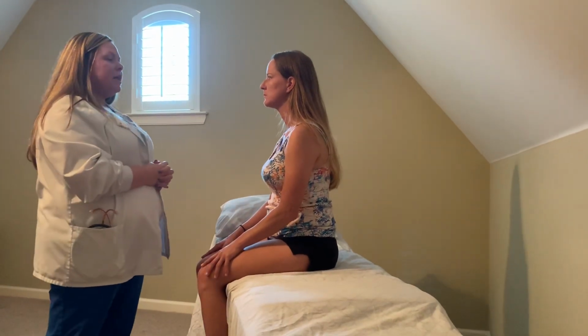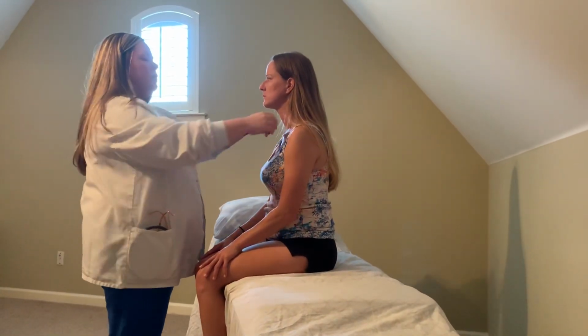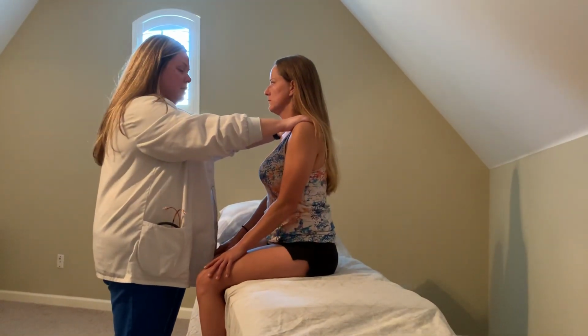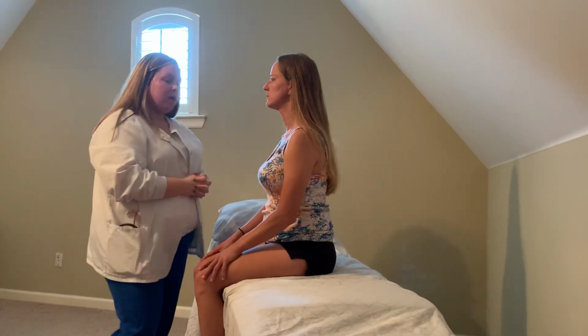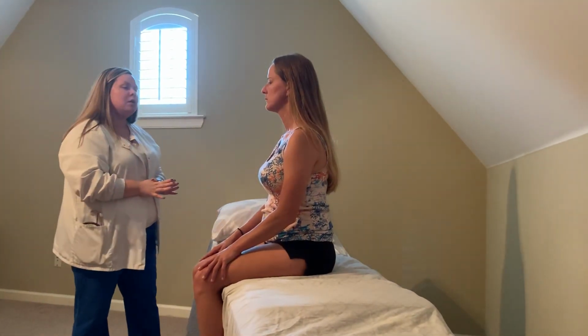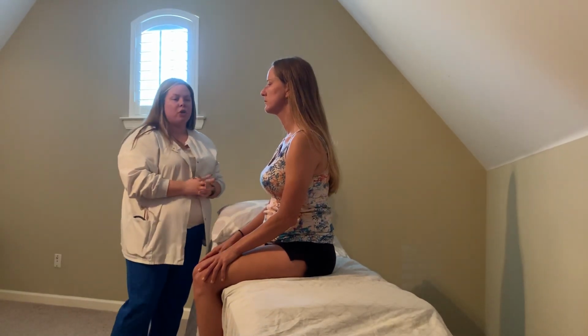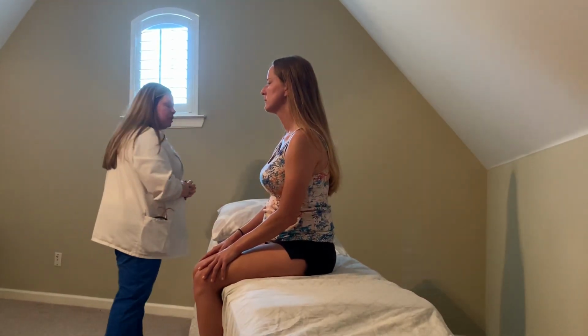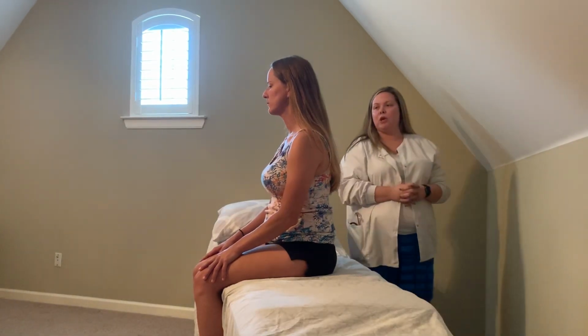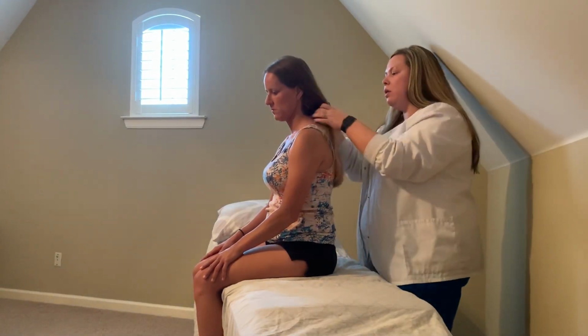So the last cranial nerve that we're going to do is cranial nerve 11. So I'm going to place my hands on your shoulders and I want you to shrug against my resistance. Good. So now we're going to move on to your lungs. I'm just going to watch you breathe for a second. You have normal rise and fall of your chest. Chest expansion is good. No tachypnea or cyanosis. No accessory muscle noted.